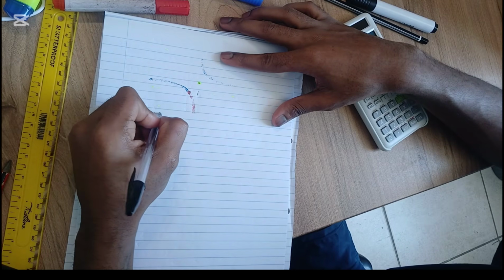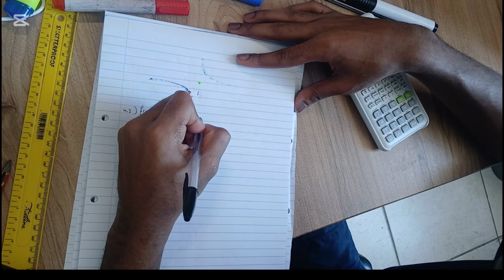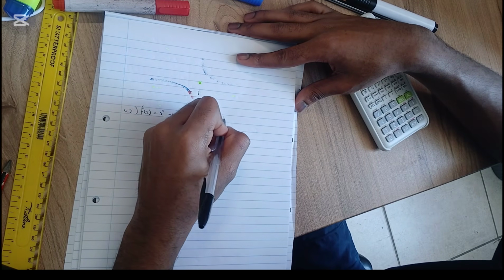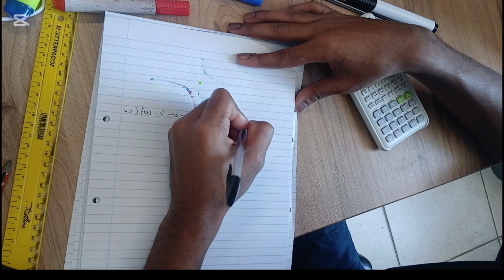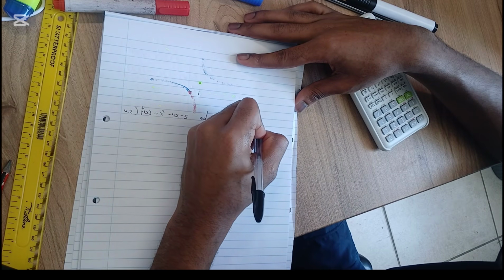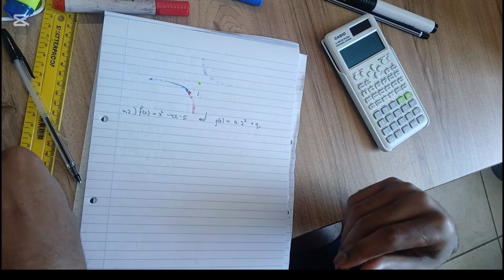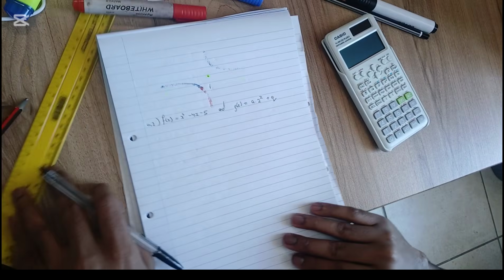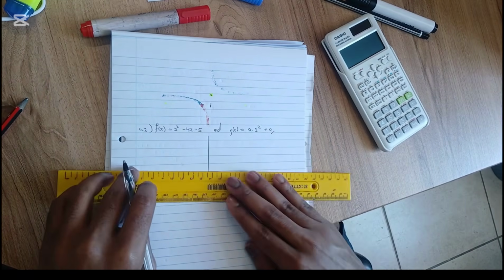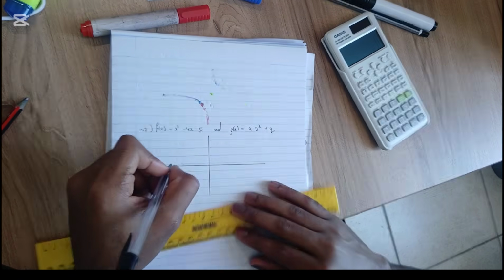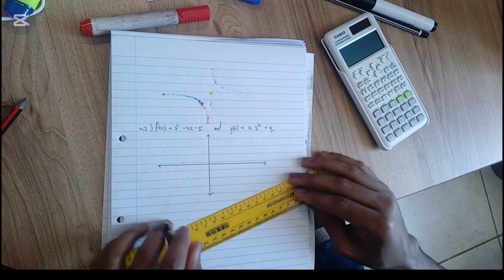F of x is equals to x squared minus 4x minus 5, and g of x is equals to a times 2 to the exponent x plus q. Let me sketch the diagram for you guys again. So this is what you are given.